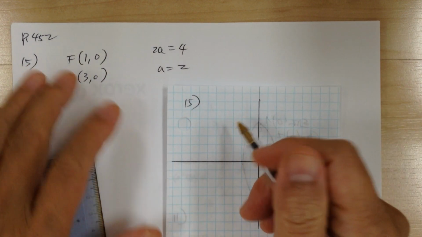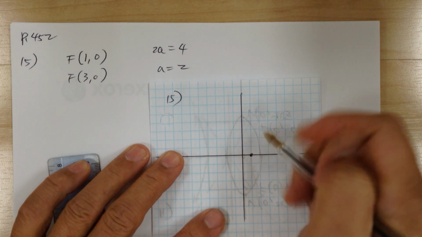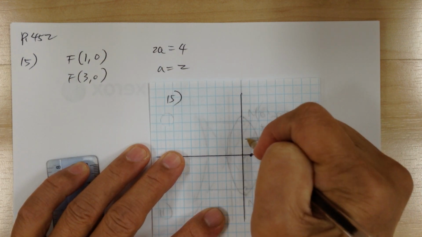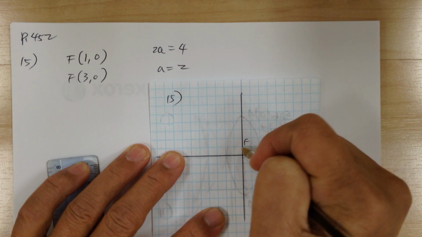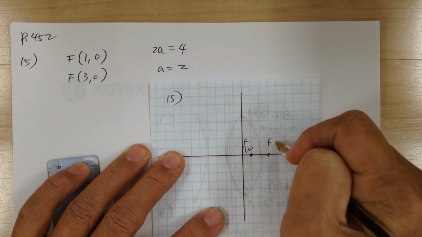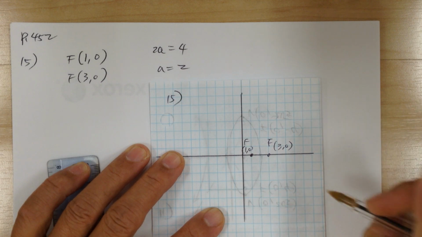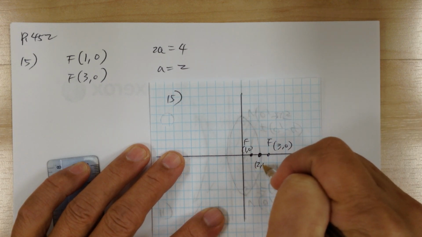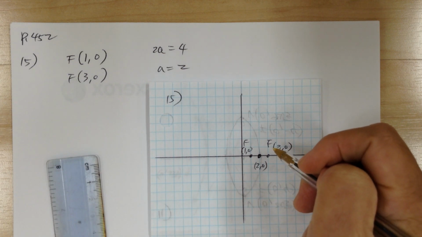Okay, so the first focus is at 1, 0. Next one is 3, 0. So right away the center is going to be right over here. The center is going to be at 2, 0. Okay, and this is the ellipse.